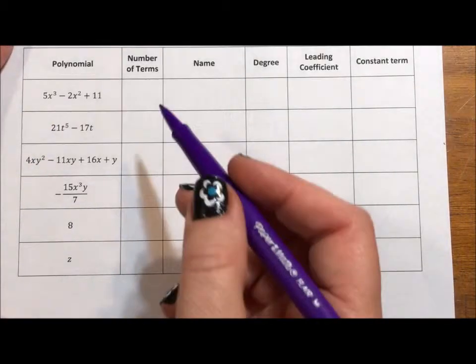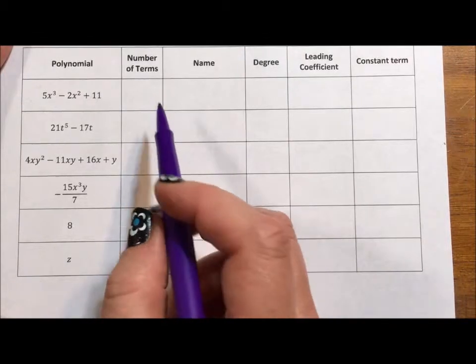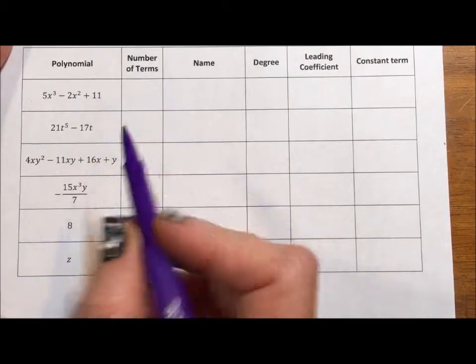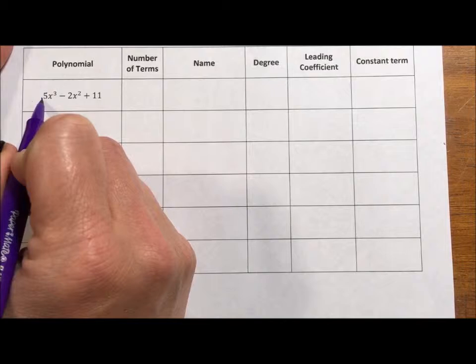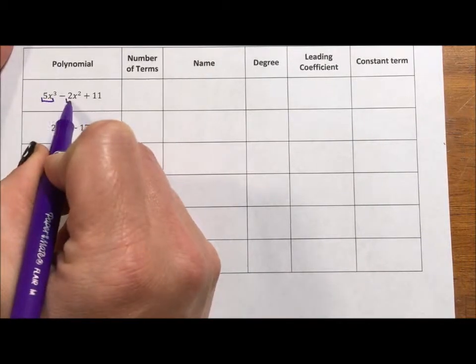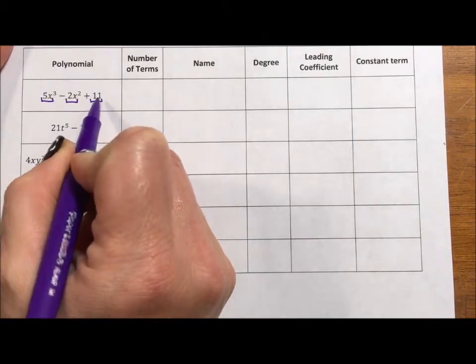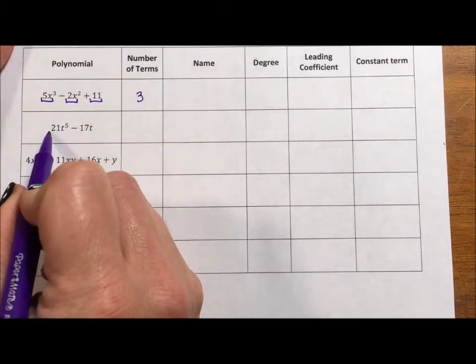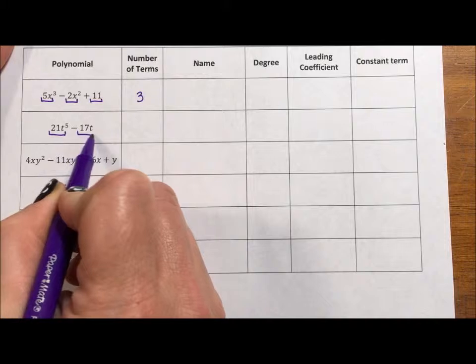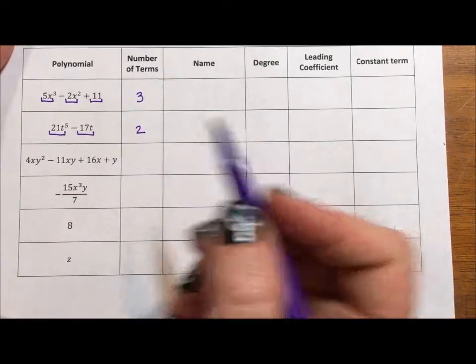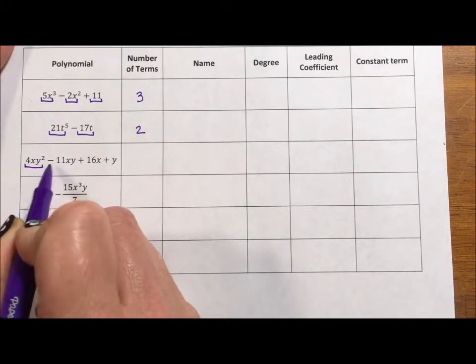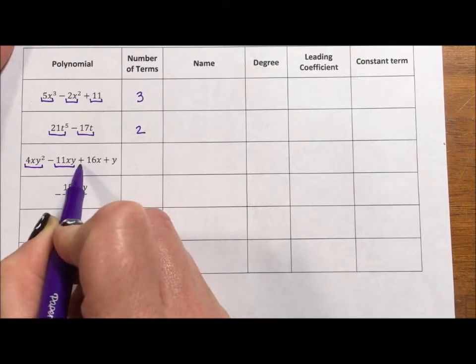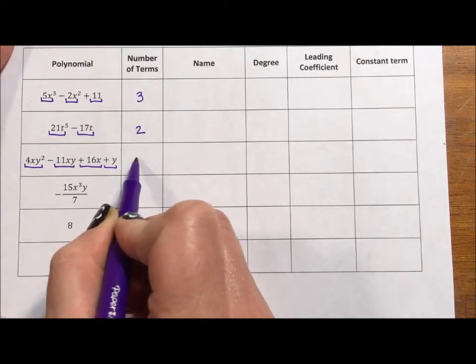Once we visually can tell what a polynomial is, the next thing we want to do is count the terms. Terms are like little buildings separated by the pluses and minuses. So this polynomial has 1, 2, 3 terms. This second polynomial has 1, 2 terms. This next one has 1, 2, 3, 4 terms.